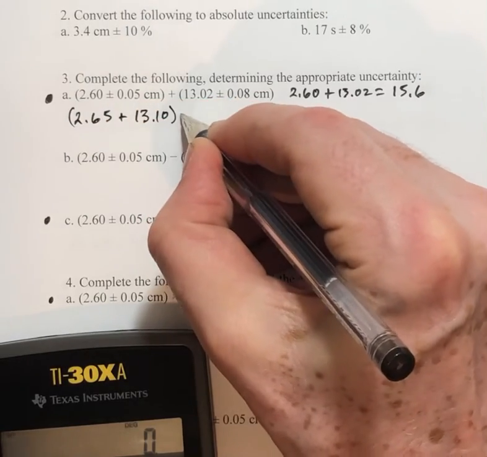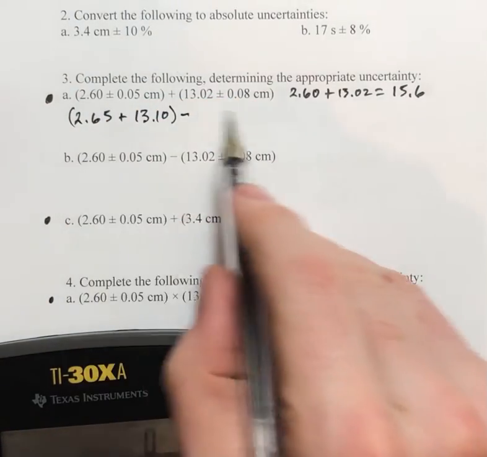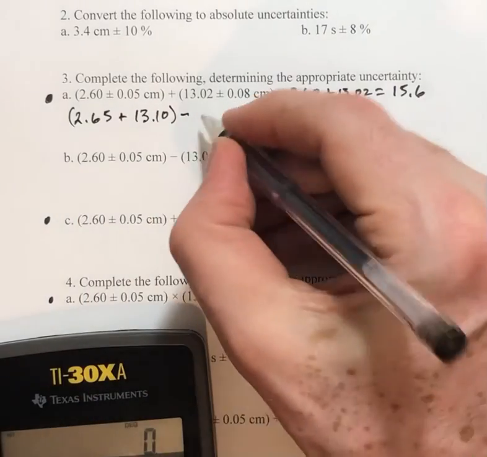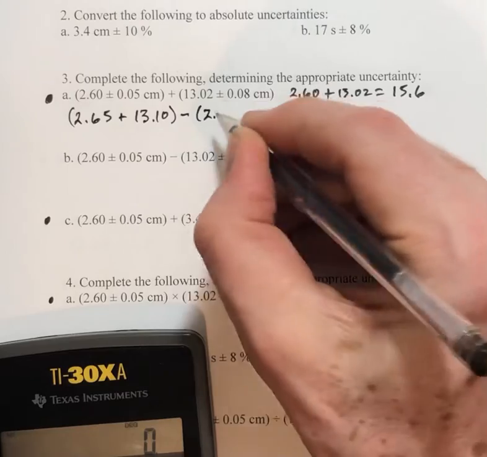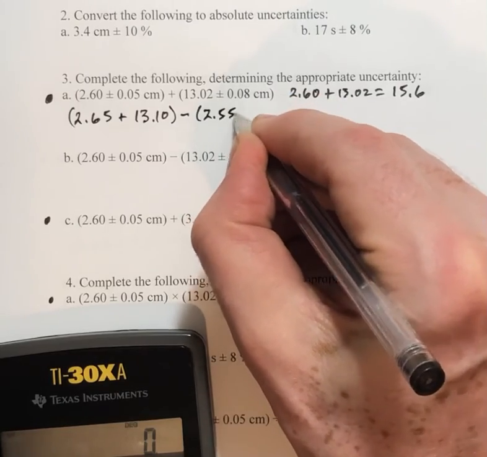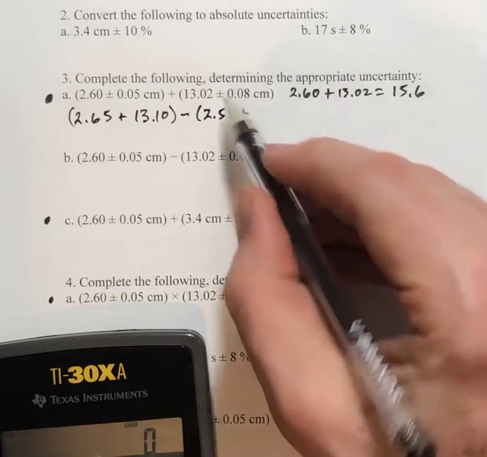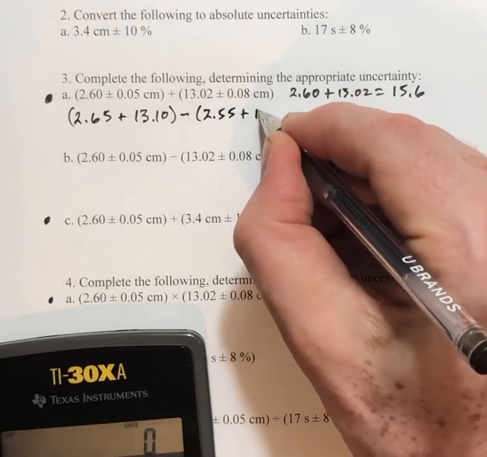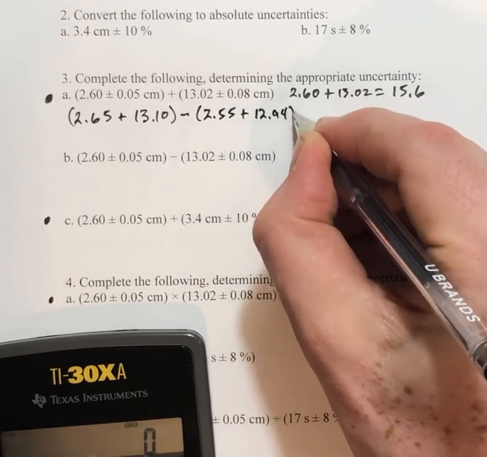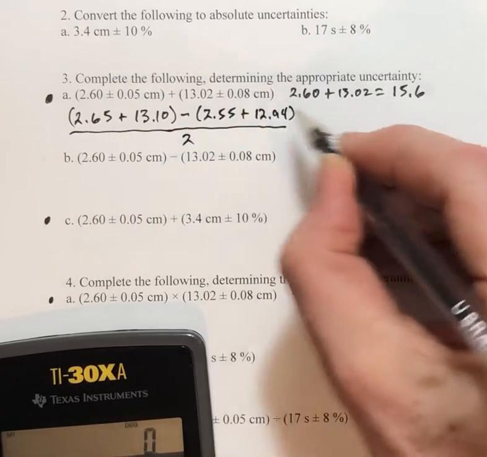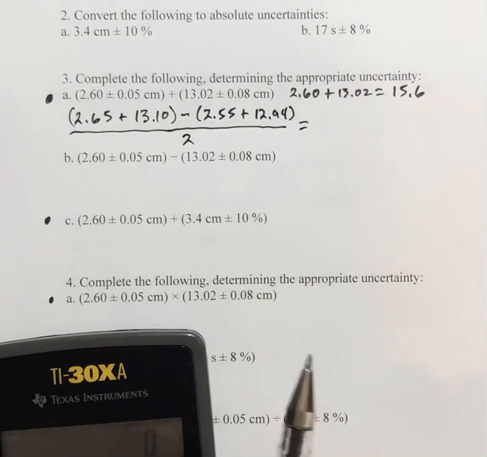And then I'm going to subtract the same numbers, only the smallest version I can get, so 2.60 minus the 0.05, which would be 2.55, and then we will have 13.02 minus the 0.08, which would be 12.94. And then I'll just divide the whole expression by 2, and that will give me my new uncertainty.